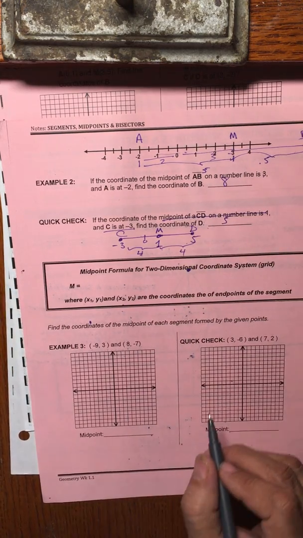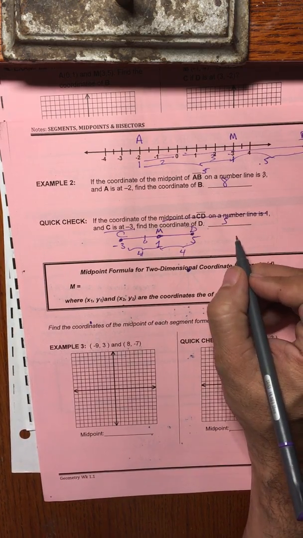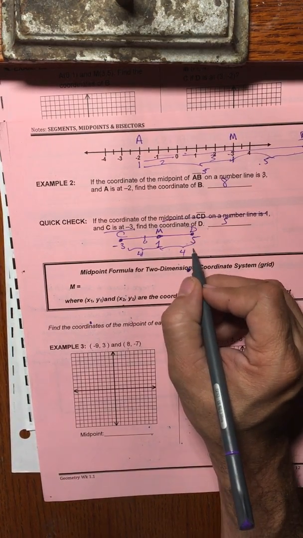How do I do this algebraically? Well, I know that this could be x.